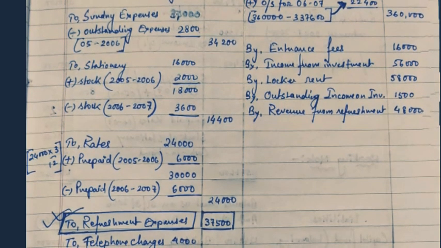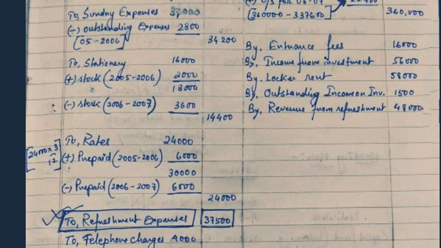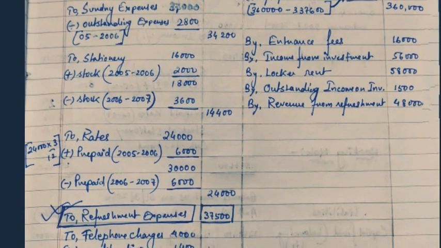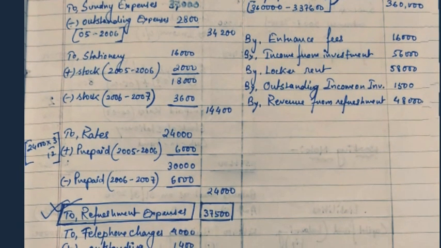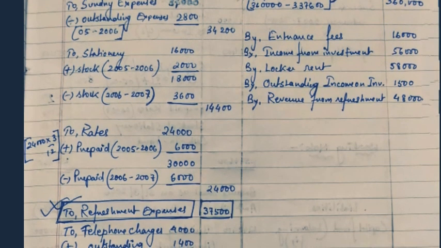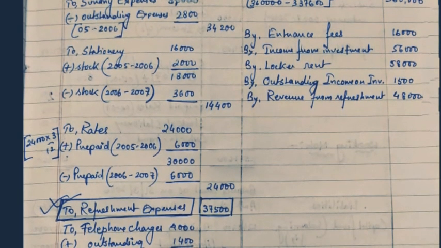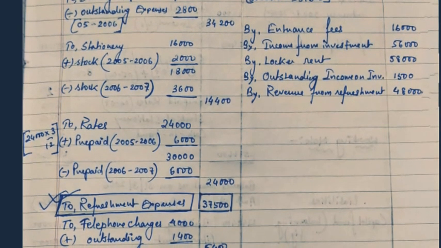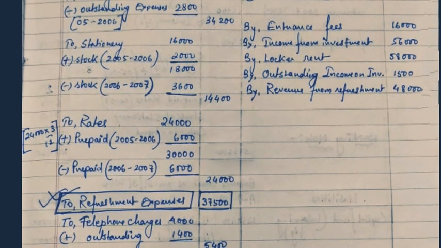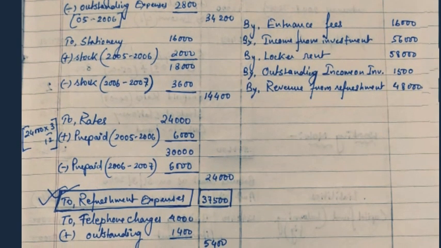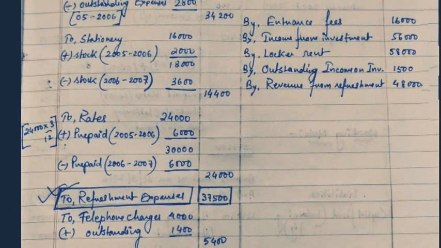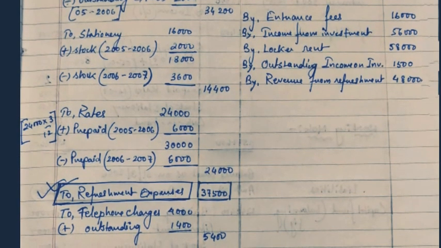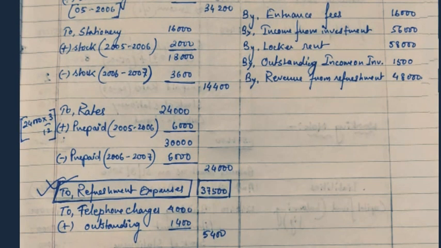Next, moving to the refreshment expenses, the direct value given is 37,500. Now one more thing needs to be mentioned, that is why I have highlighted the portion. We can adjust this 37,500 with the income from the refreshment, 48,000, so we can deduct it separately. Since the net value will result in income, it would be recorded on the income side, but separately we have shown this on the income side, that is revenue from refreshment as 48,000 and refreshment expenses 37,500 separately. You can do the net and show it in the income and expenditure account as per your choice.